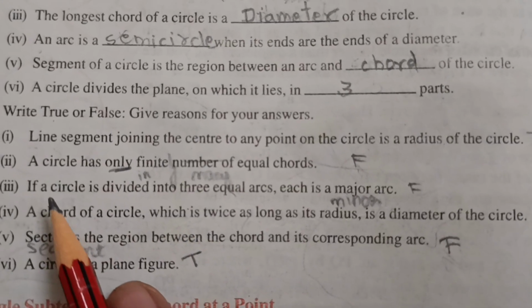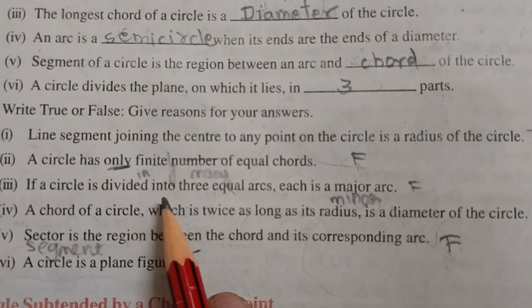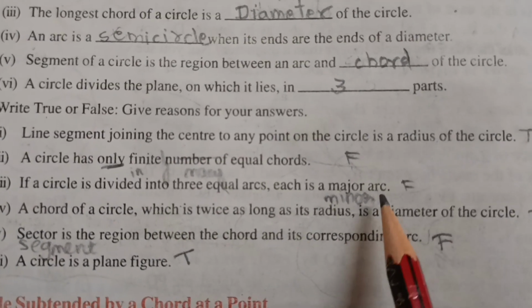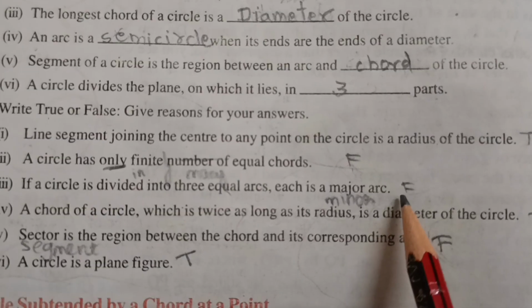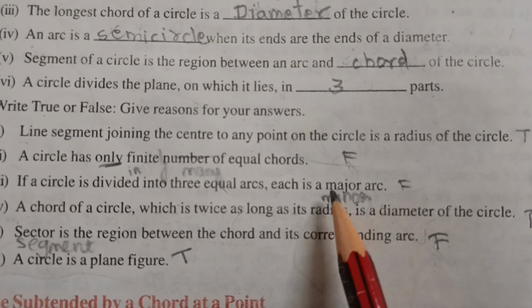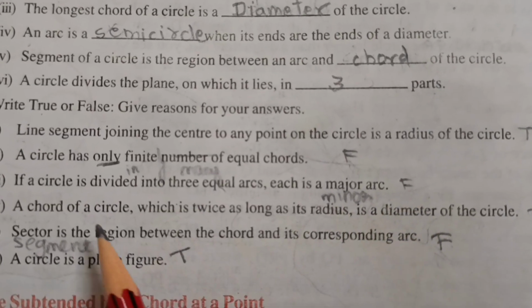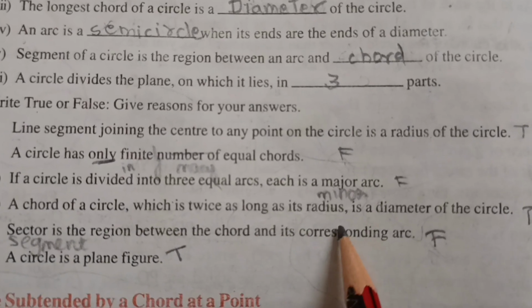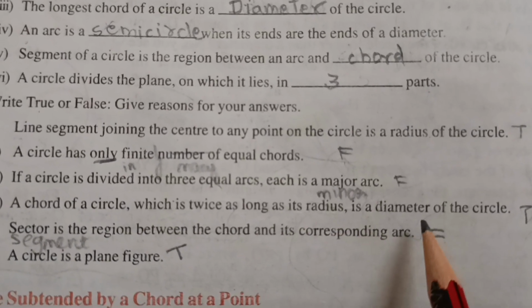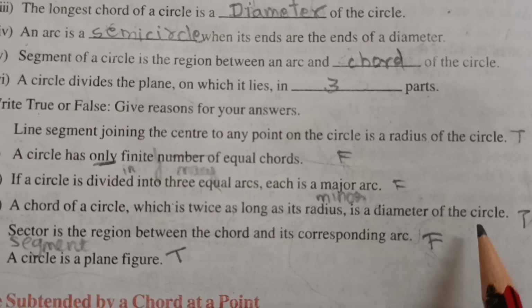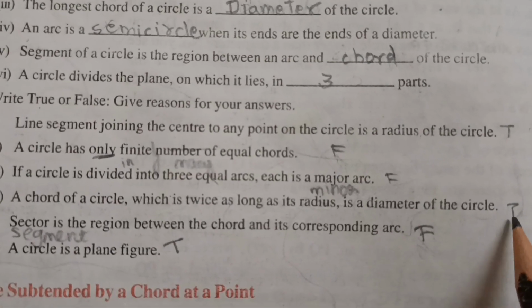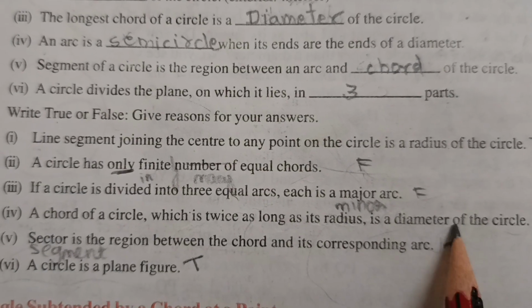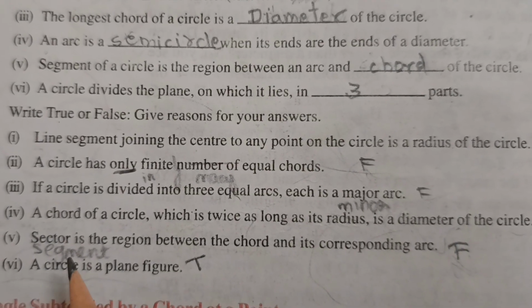Meaning many equal chords. If a circle is divided into 3 equal arcs, each arc is a major arc. False. No, each arc is a minor arc. A chord of a circle which is twice as long as its radius is a diameter of the circle. It is true, since twice the radius means diameter.